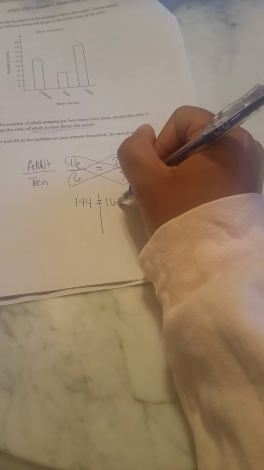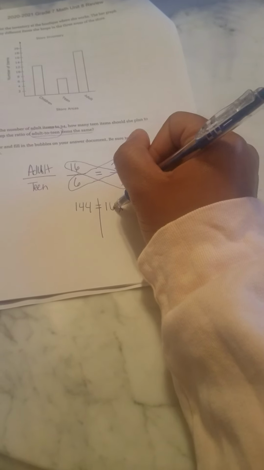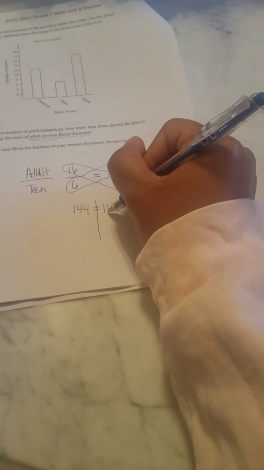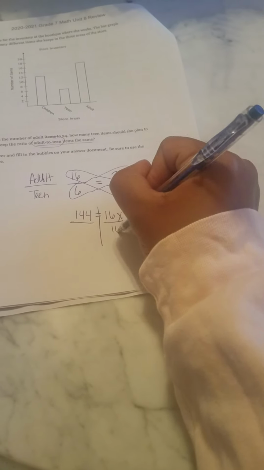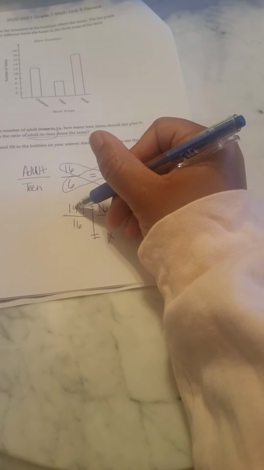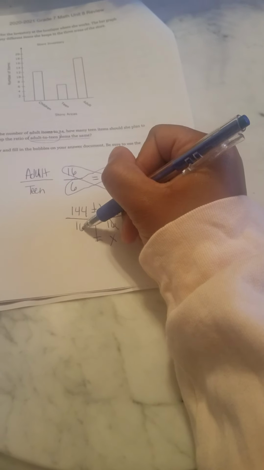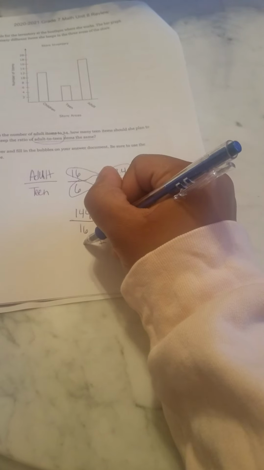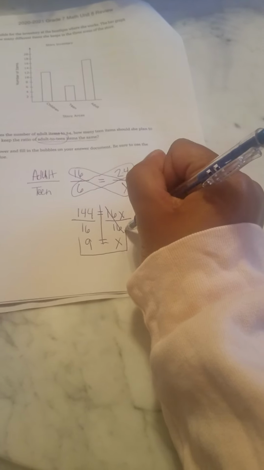Then you want to isolate the variable. To isolate it, we do the opposite operation. They are multiplying here, since there's no sign in between the number and the variable. So we do the opposite of multiplication, which is to divide both sides by 16. This side cancels out because it's equal to 1. So you're left with X is equal to 144 divided by 16. If you do that, you will get an answer of 9.